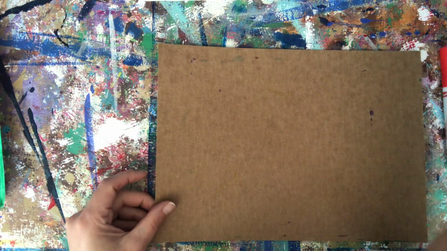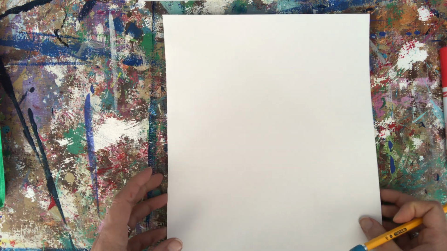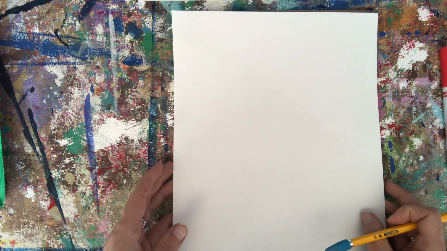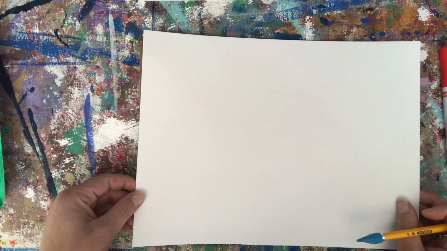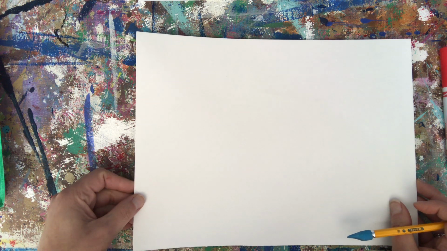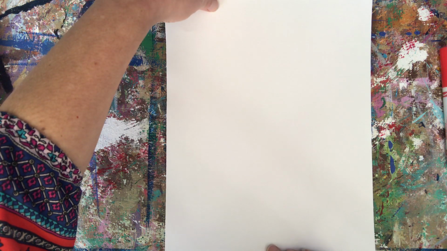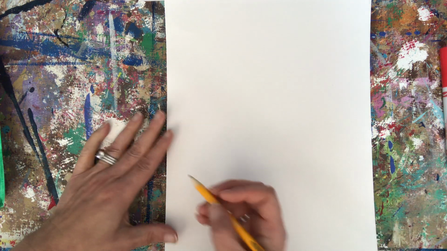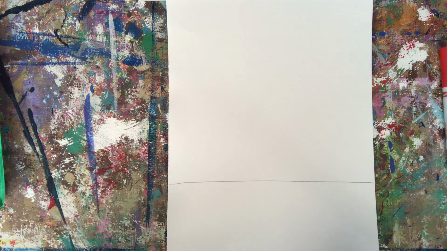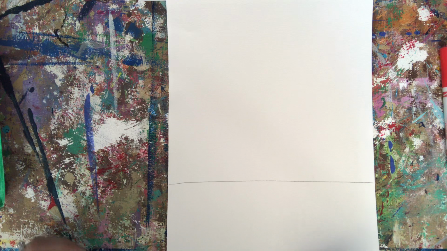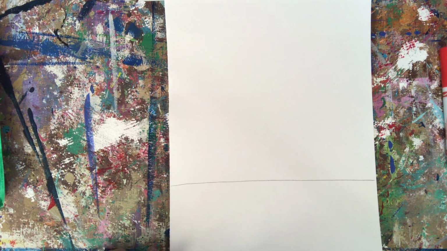I'm going to grab another piece of paper. This time I'm going to make this paper portrait style, up and down, so that I have room for my sandcastle. If you wanted to make your sandcastle landscape, you could. That's up to you. You can choose whichever direction you want your sandcastle to be. I'm going to start with a horizon line. This is just going to be where my sandcastle lives, so I know he's not floating up in the air. He has a place to sit.